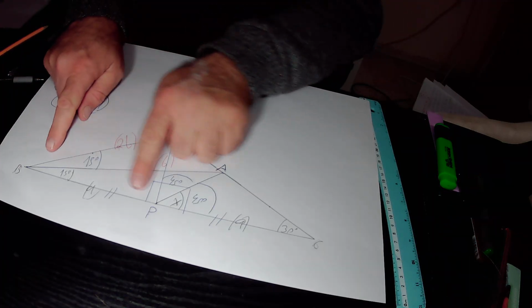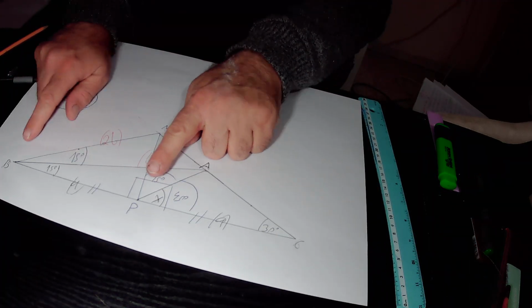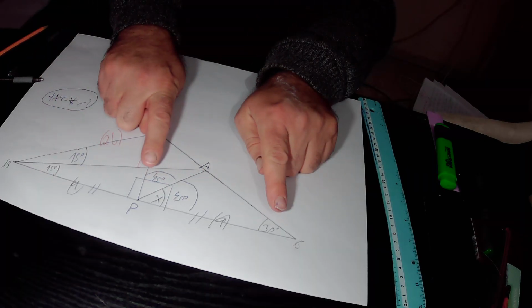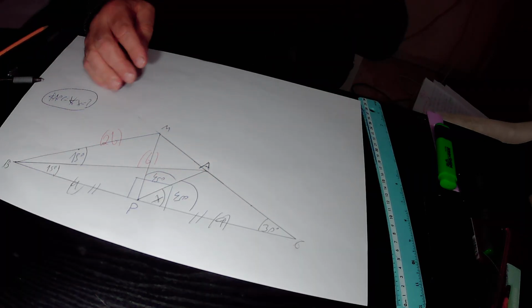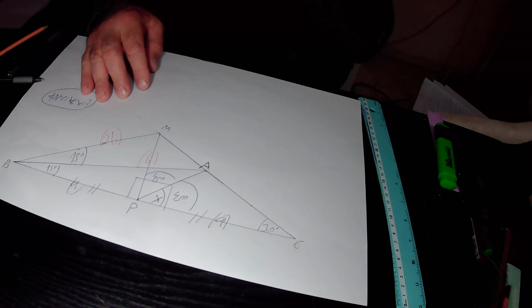Because BP equals PC, if we define BP, then PC must also equal it. In the next step, we did a construction.